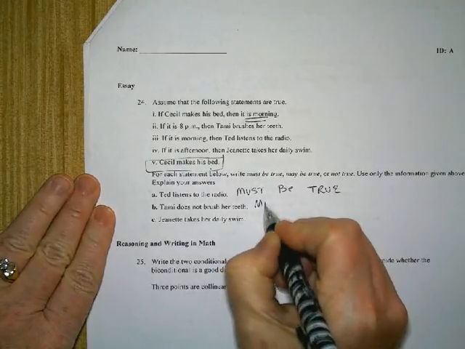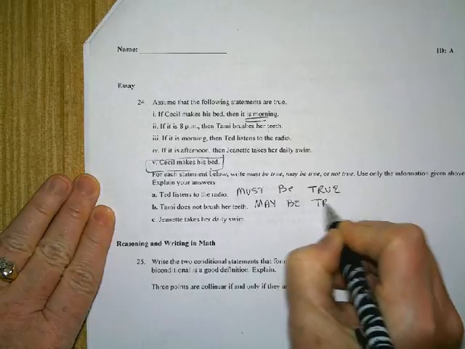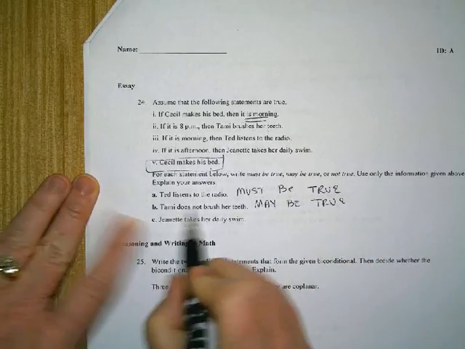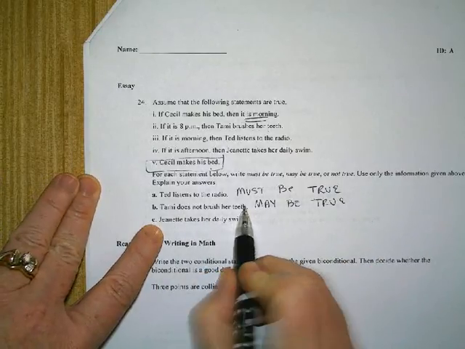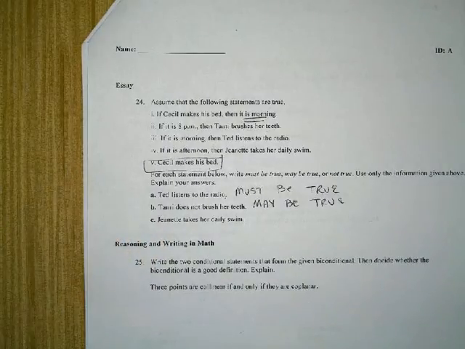Not maybe true. This is what she does. Tammy does not brush her teeth. Maybe she does, maybe she doesn't. We don't know for sure that she does, and we don't know for sure that she doesn't. She might brush them at 7 a.m. and she might not. I think I was saying it backwards a while ago.